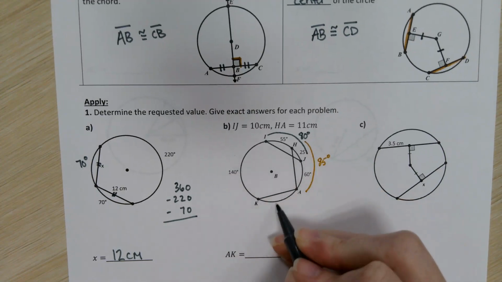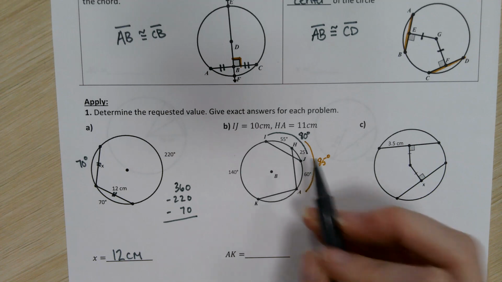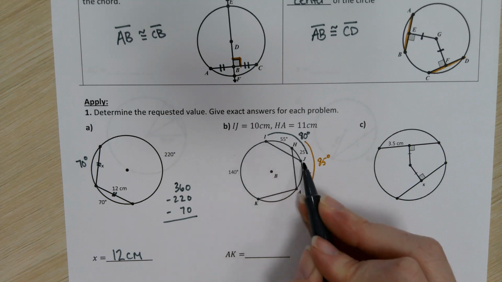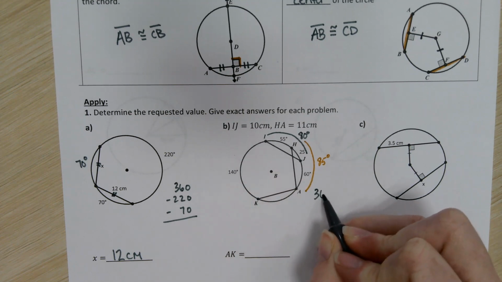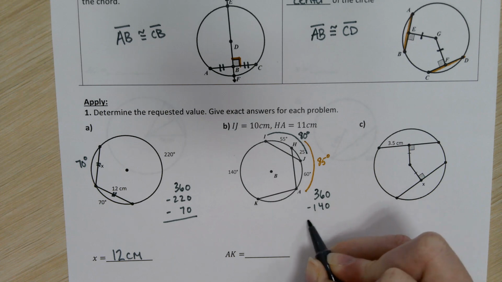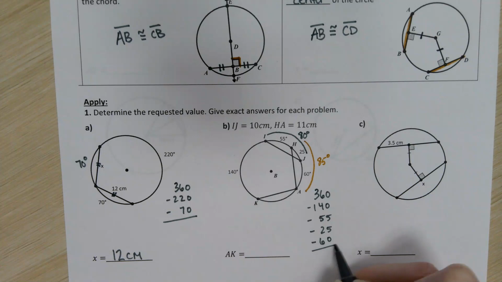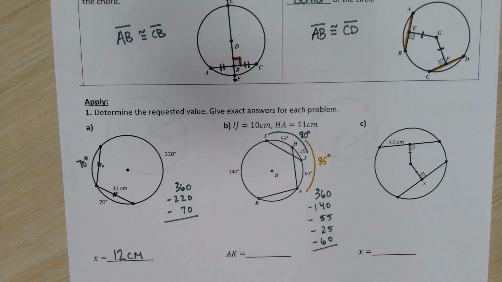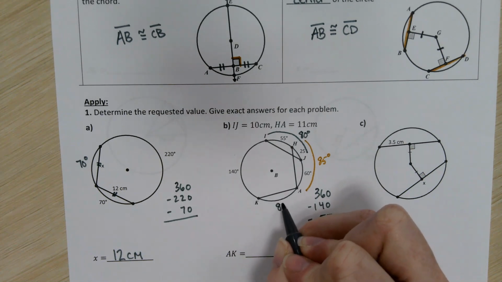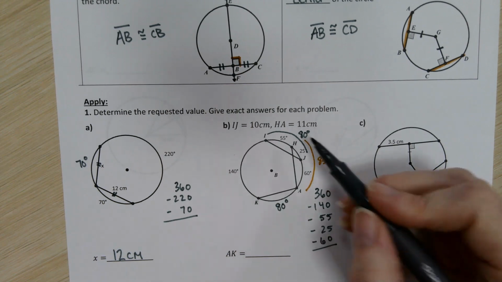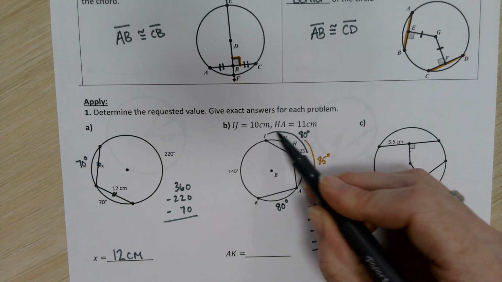Now be careful when you're solving for this arc that you don't double count. So we don't want to use the 80 and the 85 that we just marked out. We want to use all of the individual arcs around that circle as we're subtracting from 360. So 140 and 55 and 25 and 60 would represent all of those non-overlapping arcs that the circle is formed by. Subtracting all of those is going to leave us with 80 degrees for the arc between A and K. That matches the arc between I and J.